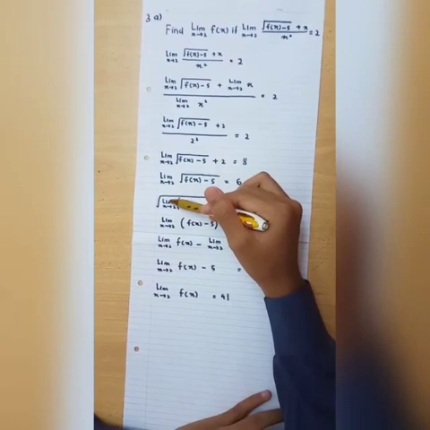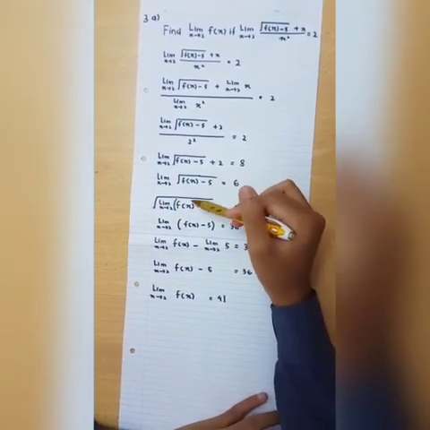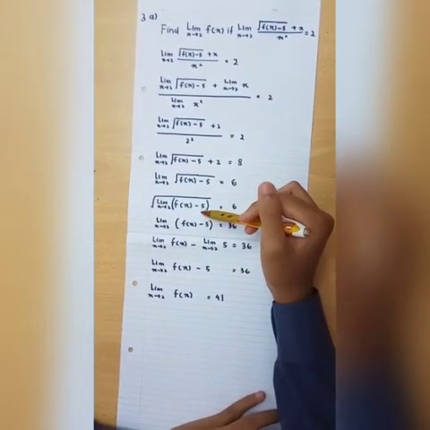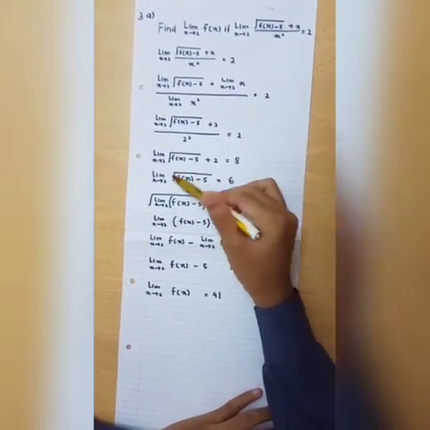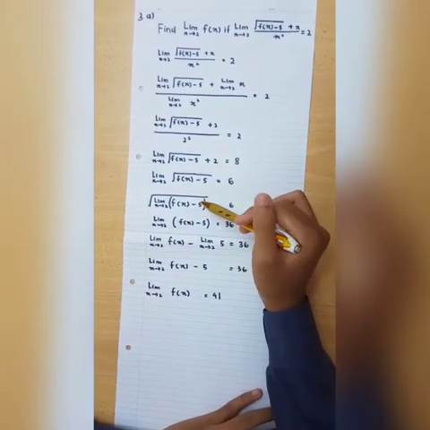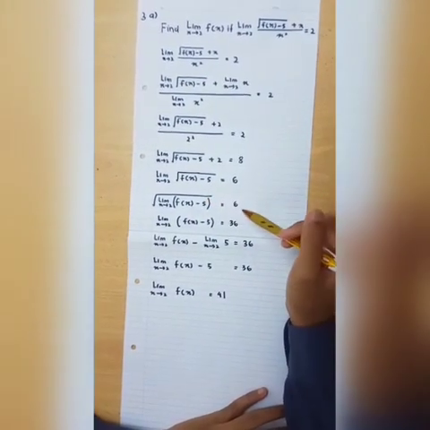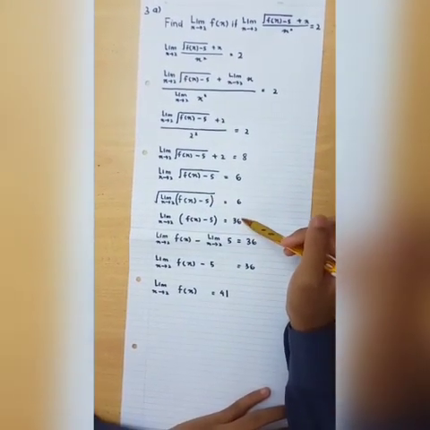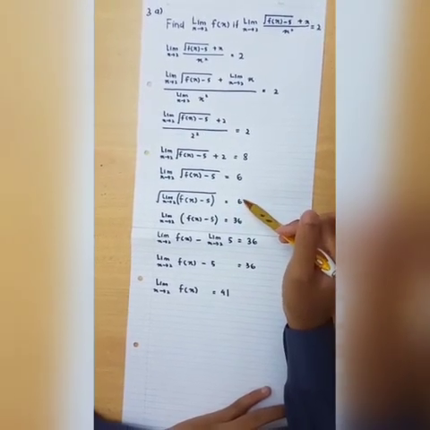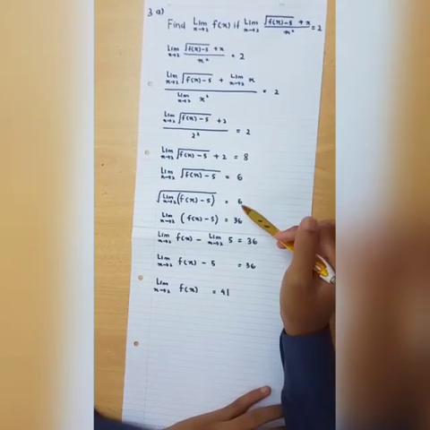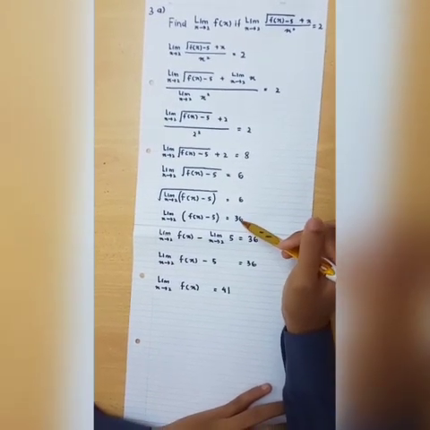Then we square both sides, which makes it easier to solve the equation. After we remove the square root of the limit, we transfer it to the other side and get 6 squared, which equals 36.